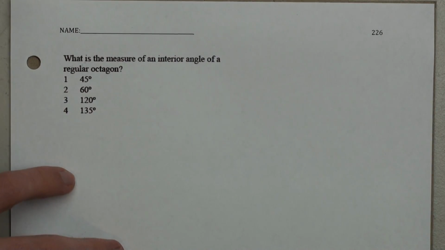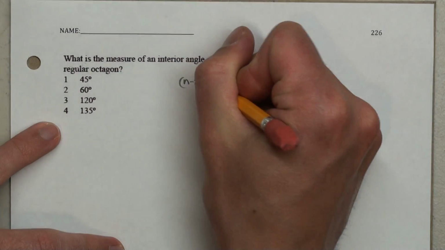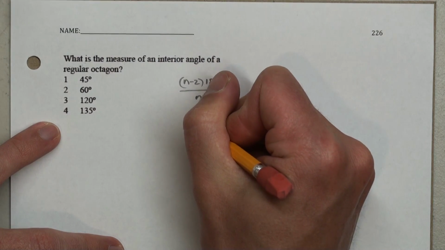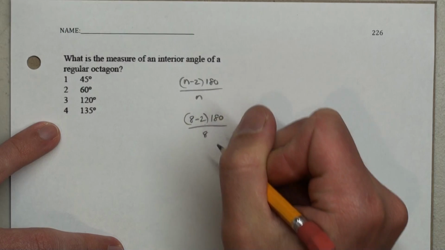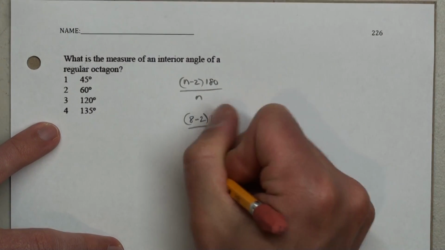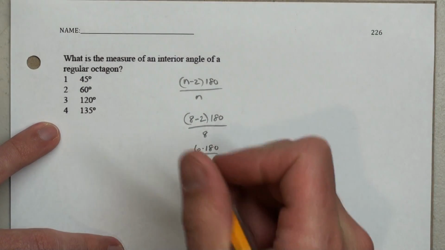What is the measure of an interior angle of a regular octagon? That would be n minus 2 times 180 over n. So an octagon, that's 8 minus 2 times 180 over 8. That's 6 times 180 over 8. That's 135.